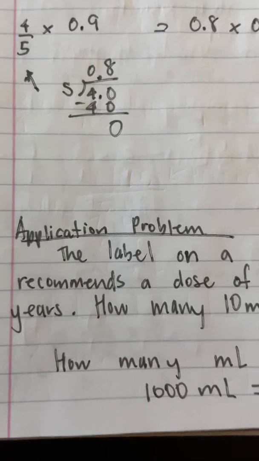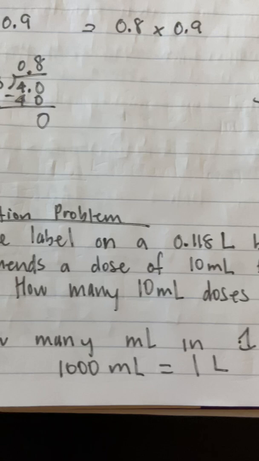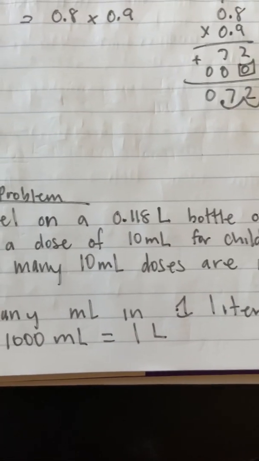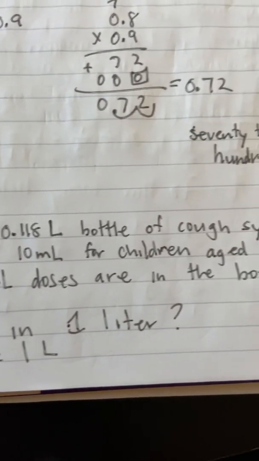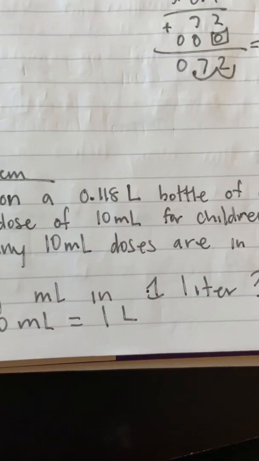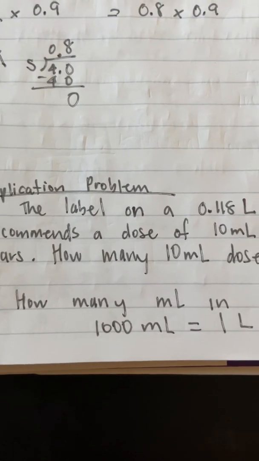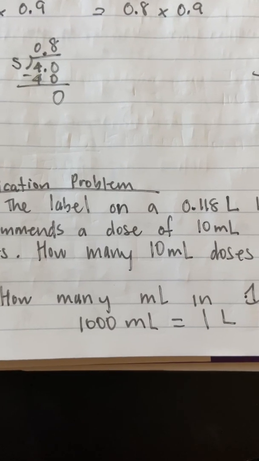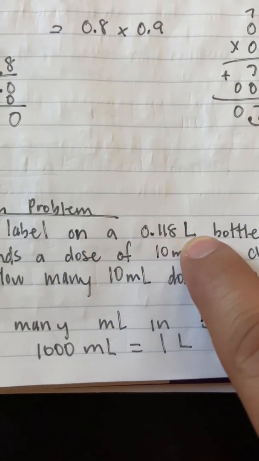Now, our application problem. This one's going to be kind of long, so let's go ahead and get started. The label on a bottle says that there's 118 thousandths liter of cough syrup. Now, the label recommends a dose of 10 milliliters for children ages 6 to 10 years old. So this is kind of like when you are taking some medicine, you read the label, and that's what the label's saying, that you can only take 10 milliliters. So how many 10 milliliter doses are in the bottle if the bottle is 118 thousandths of a liter?